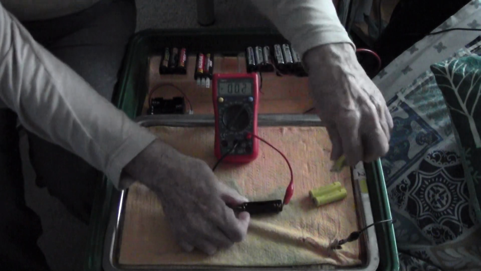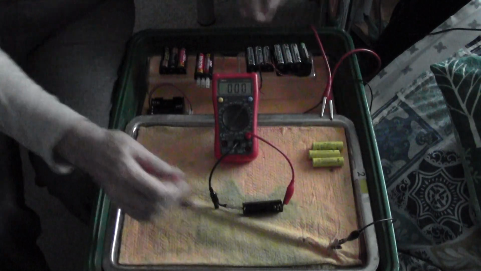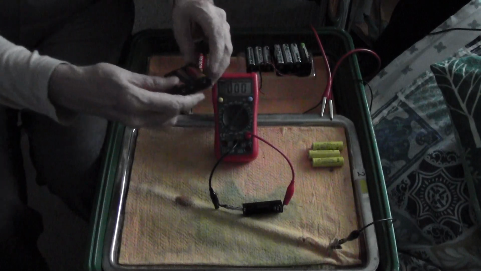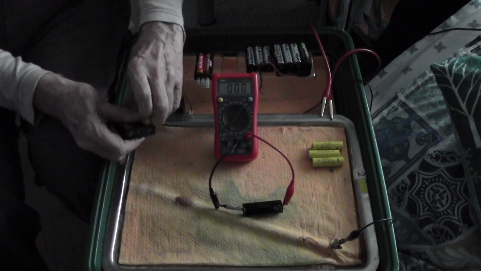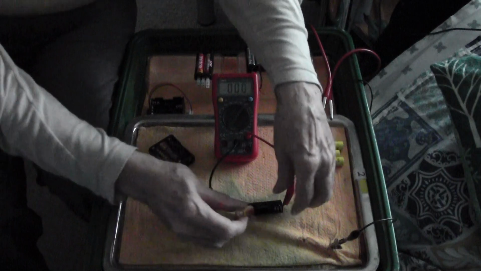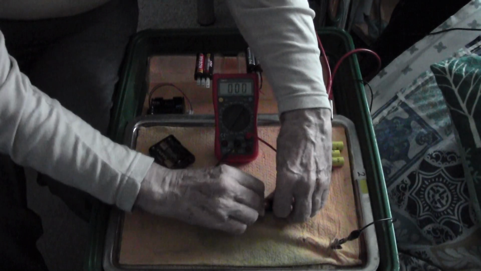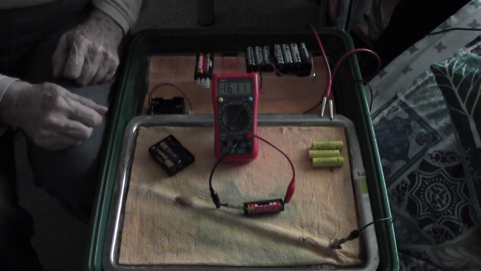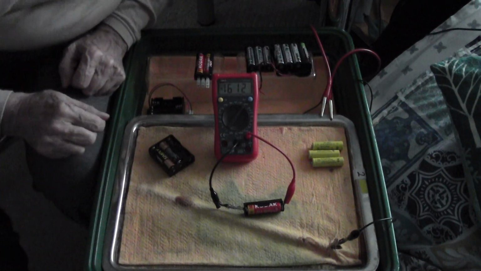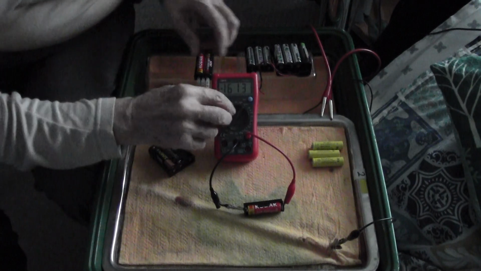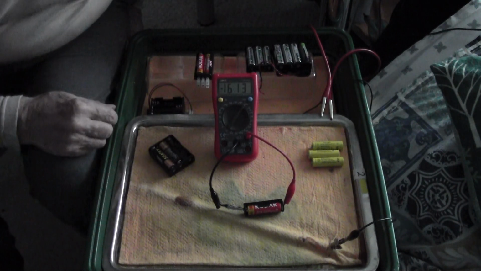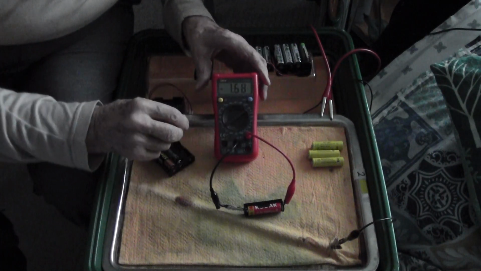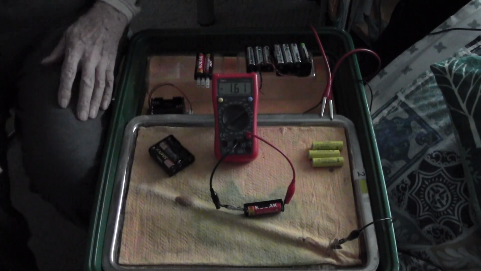Now, if we measure one of these in here, we can say that the 1.6, yes, 1.6.